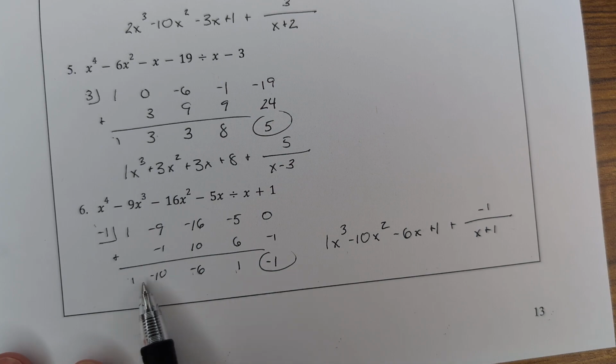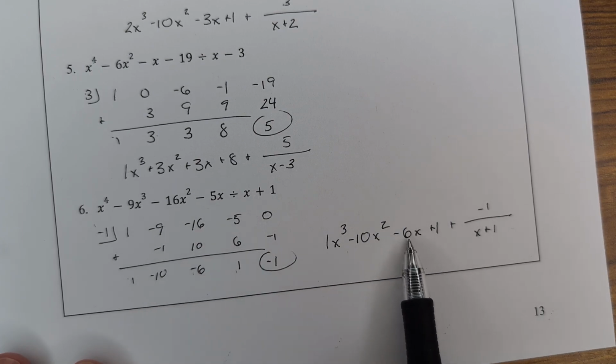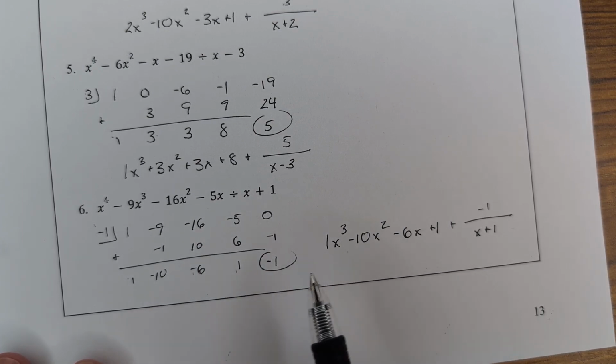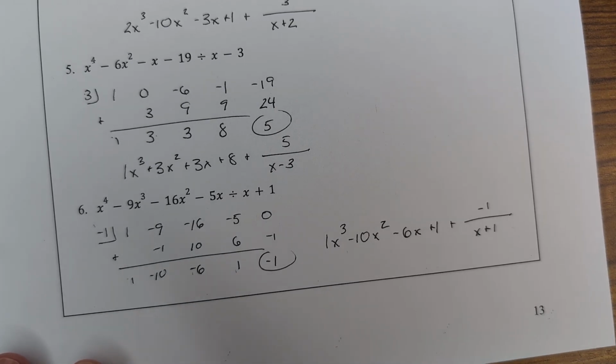Now, just a note, didn't come up in any of these examples, but it is possible that in your coefficient row here, not counting the remainder, you end up with 0 here as well. That's fine. It just means you leave the term out. Like if this negative 10 had been 0, I'd go 1x cubed, no x squareds, and then I just skip straight to the negative 6x. This term would not appear. But that brings us to the end of the section.